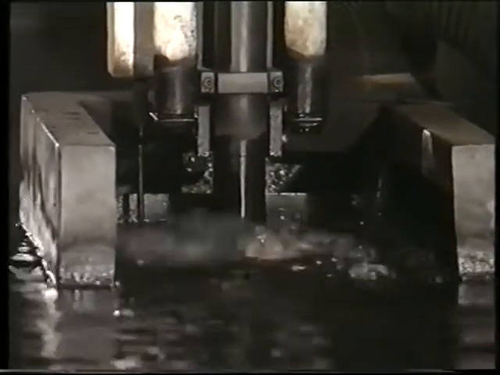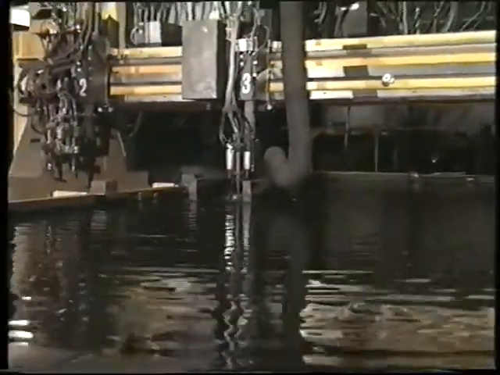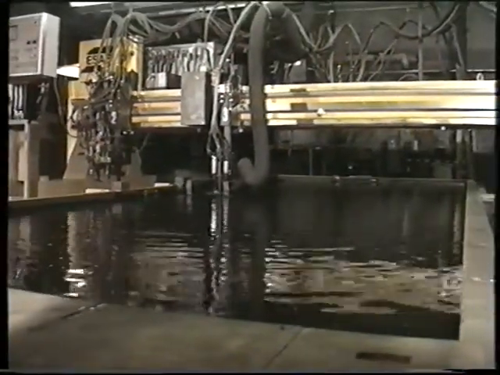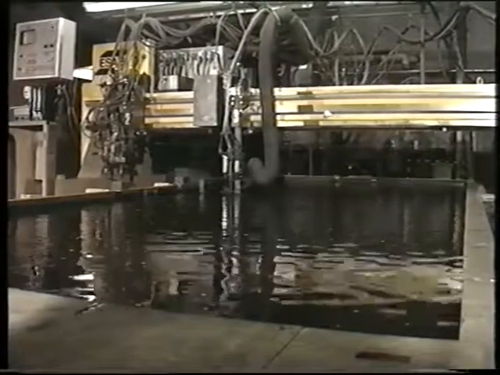The cutting is carried out about 5 to 10 centimeters below the surface of the water. Among the many advantages of this method are a low noise level, less light intensity, and considerably less dust. This gives an improved working environment in the entire workshop and not only in the operator's immediate vicinity.